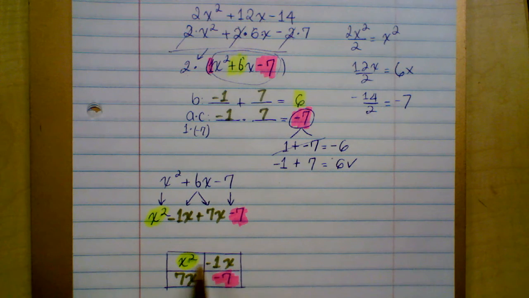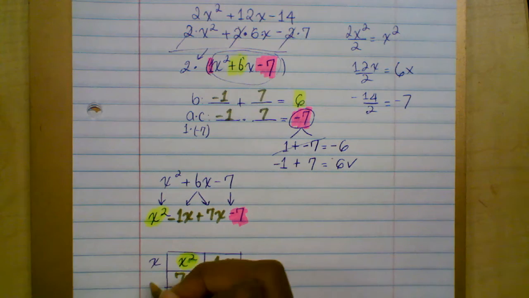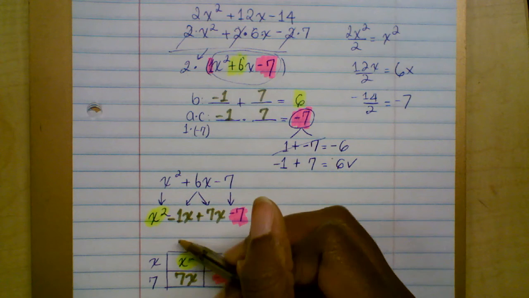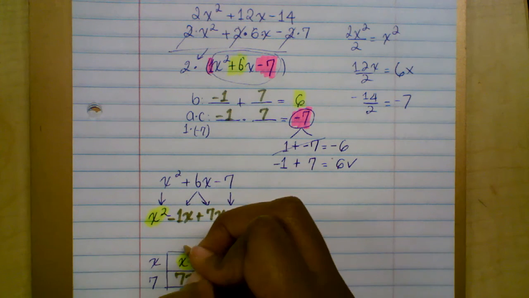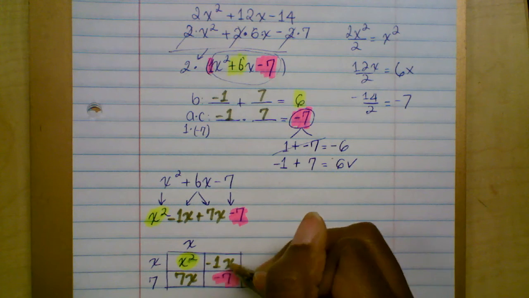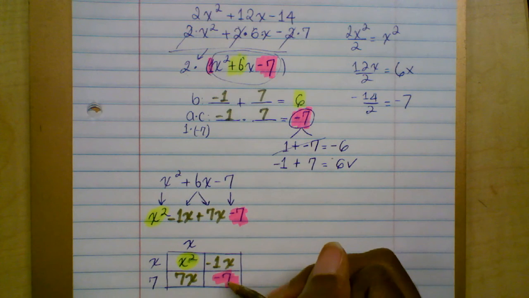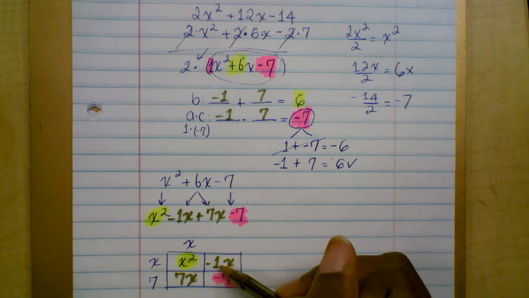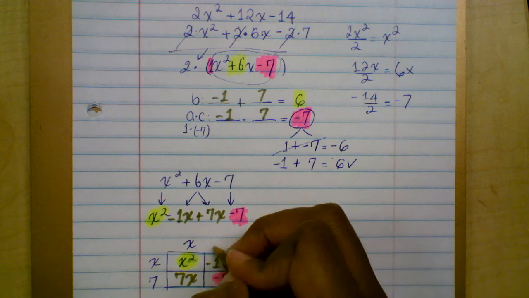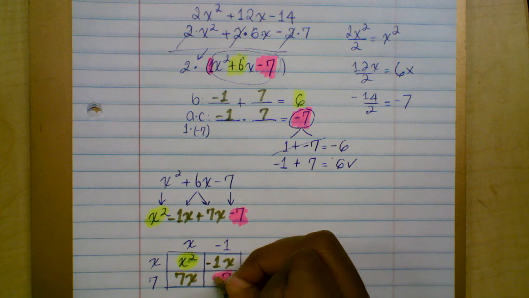So you're going to pull out the greatest common factor for each row. If you don't understand what I mean by the greatest common factor, you want to pull out the number that each term is divisible by. So x squared and negative 1x are divisible by x. And 7x and negative 7 are both divisible by 7. Now I'm going to focus on the columns. x squared and 7x are both divisible by x. And then negative 1x and negative 7 are both divisible by not 7, because I don't have negative 7x here. So it has to be negative 1, because I have two negatives.